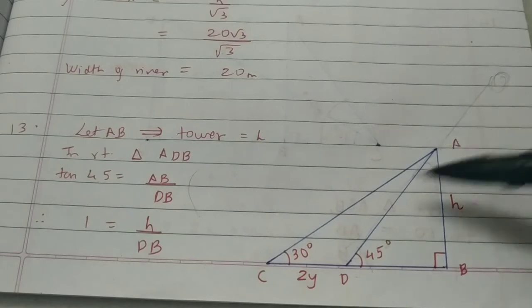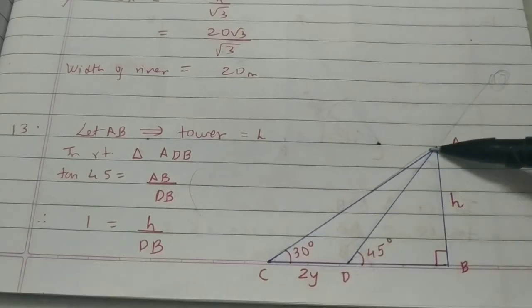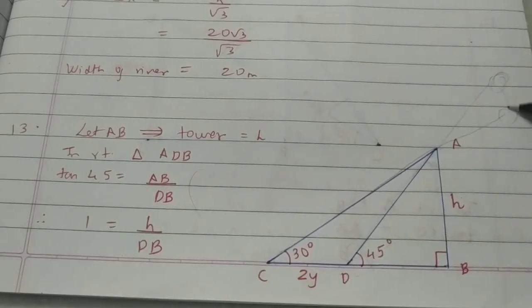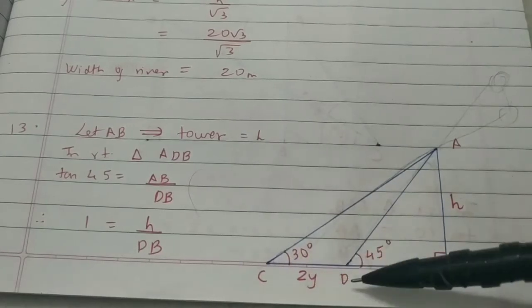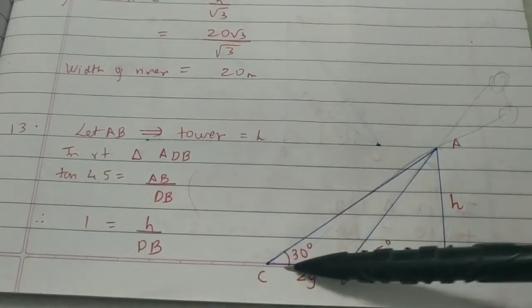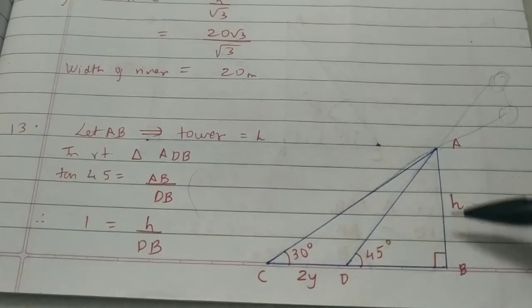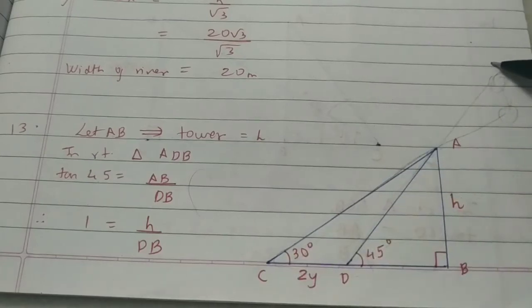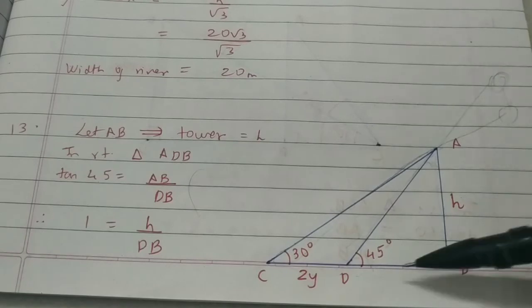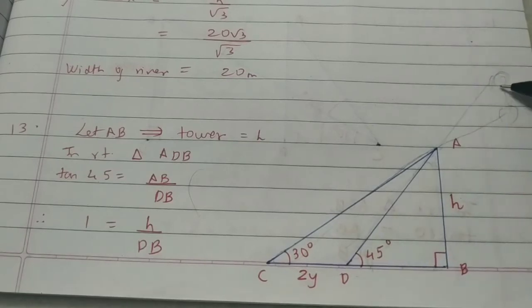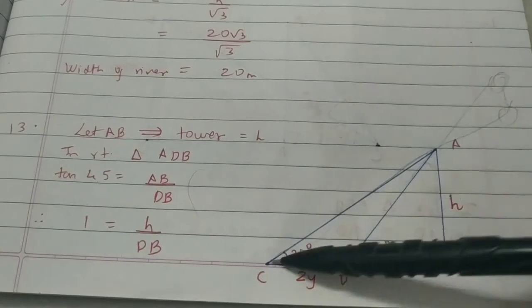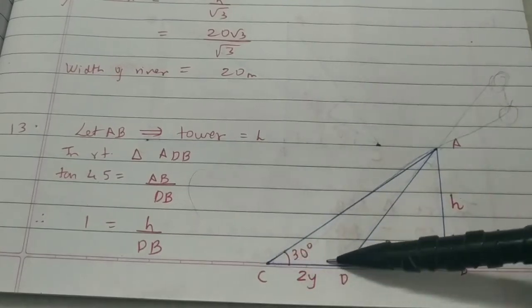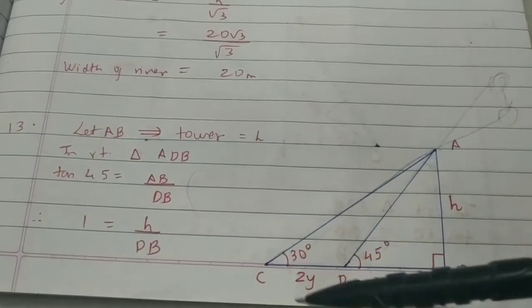And when the sun's altitude decreased to 30 degrees, the sun is setting. Now it's at 30 degrees and always the angle is with the ground, right? Obviously the shadow is longer. When the sun is higher in the sky, the shadow is shorter. And when the sun is nearer to the horizon, the shadow is longer. And by how much is the shadow longer? 2y. It's given in the question, 2y.